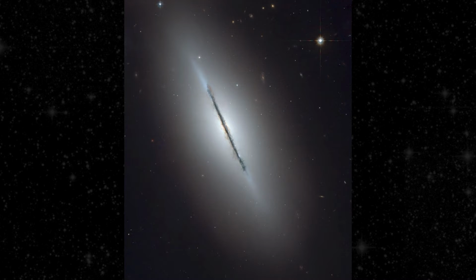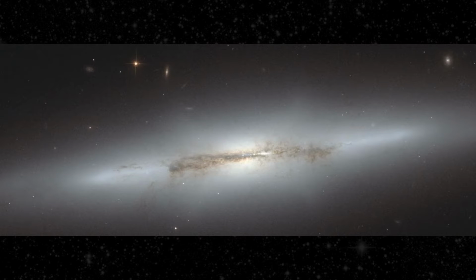Here's another lenticular. I believe it's actually the same one. No, it's a different one, but they look very similar, don't they? Here's another lenticular seen edge on, and you can see there are dusty lanes in them, but there's no pink star formation. So it's all older stars.